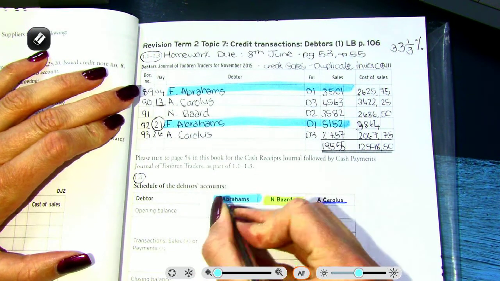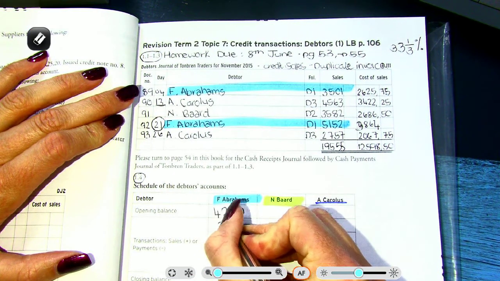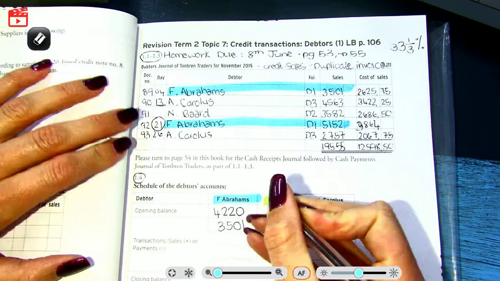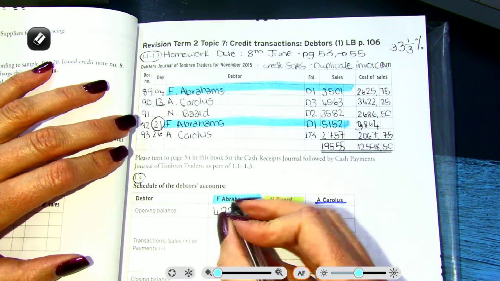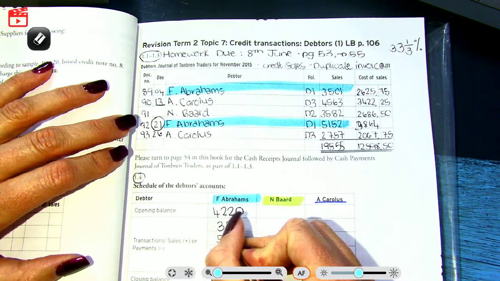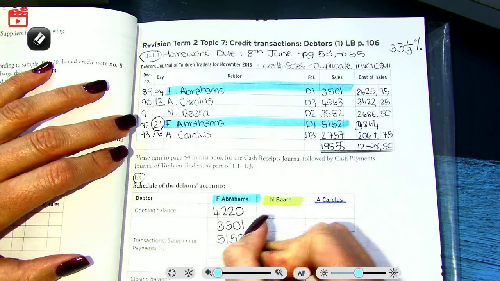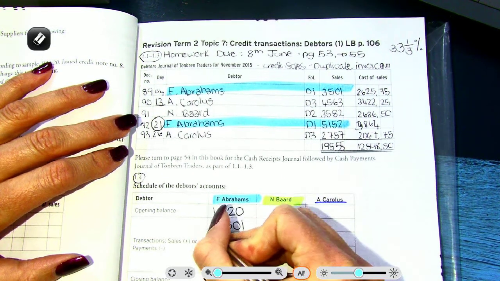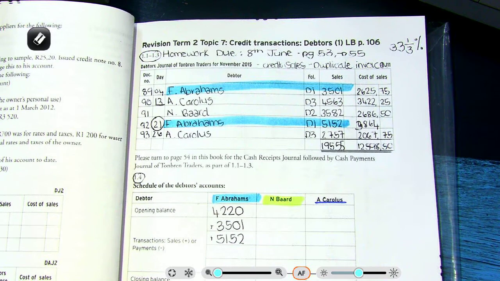All right? So F. Abrams, we sold goods to him on credit on the 4th. So we'll add 3,501. And on the 21st, we will add 5,152. So we're adding that to his account because he owes me that money.